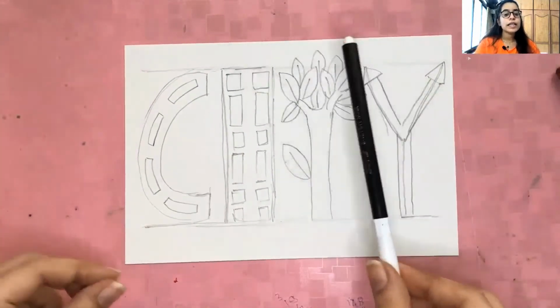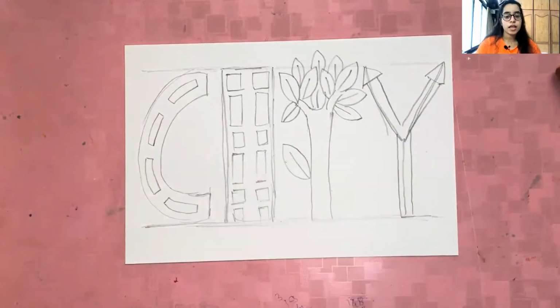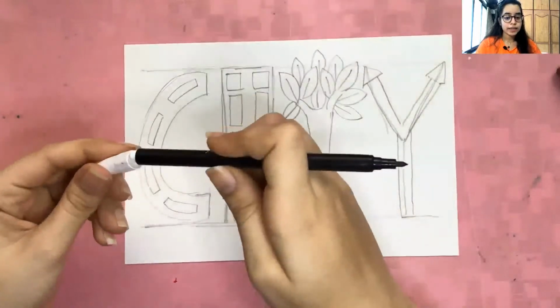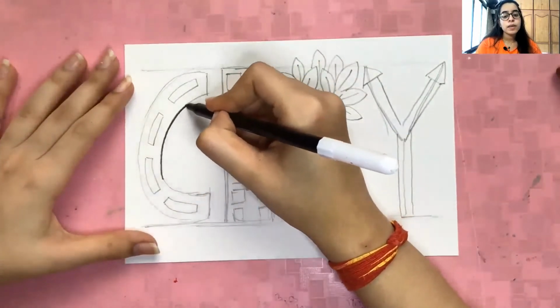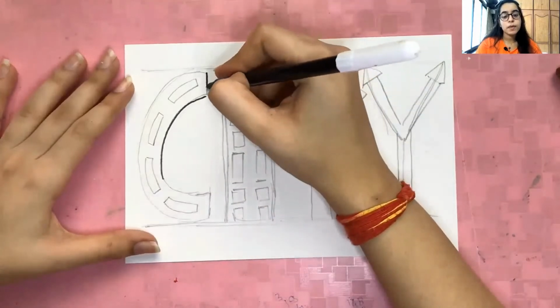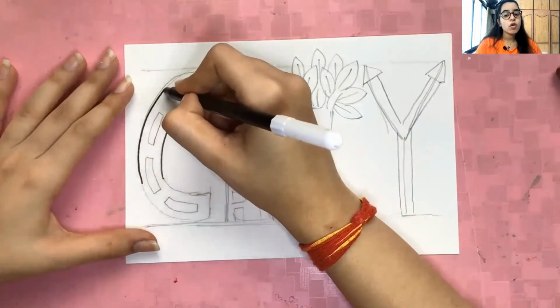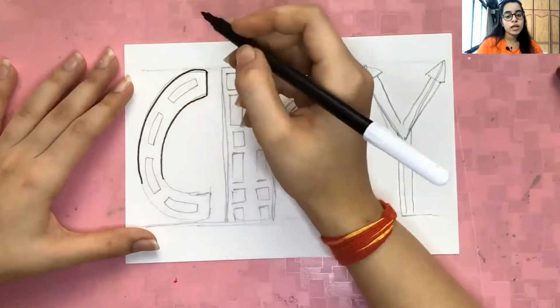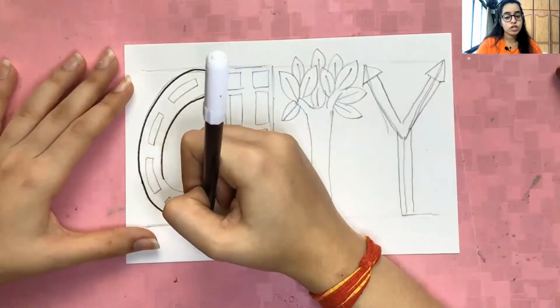And let us quickly go ahead and outline everything that we have created over here with a black sketch pen. Okay, so for everybody who's using a black sketch pen or a black gel pen or a black ball pen, please go ahead and redraw or overdraw everything with your black sketch pen or the black ballpoint pen or gel pen.